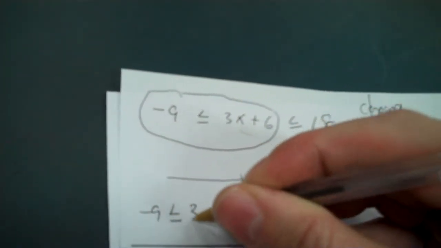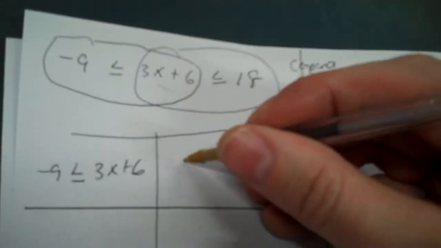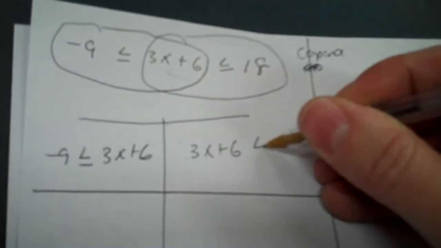Okay, now, when I see two of those inequalities in the same kind of line, I want to separate them into two simple inequalities. So we have -9 less than or equal to 3x plus 6 over there. Then I make an overlap. On this side, we got 3x plus 6 less than or equal to 18.